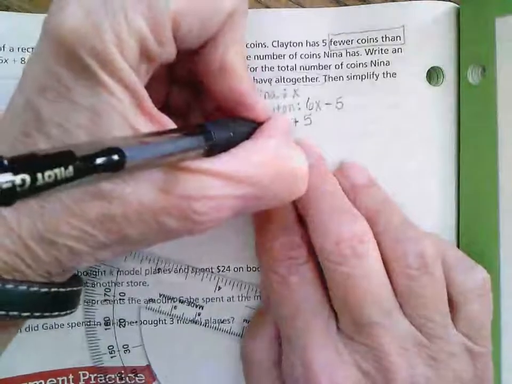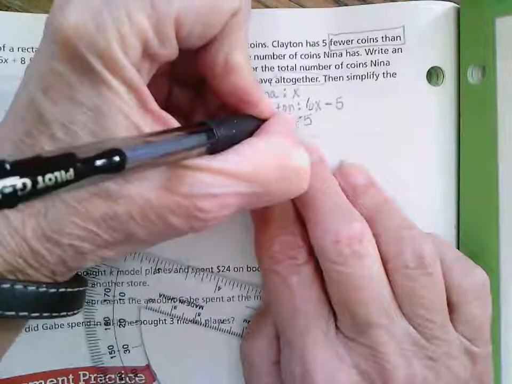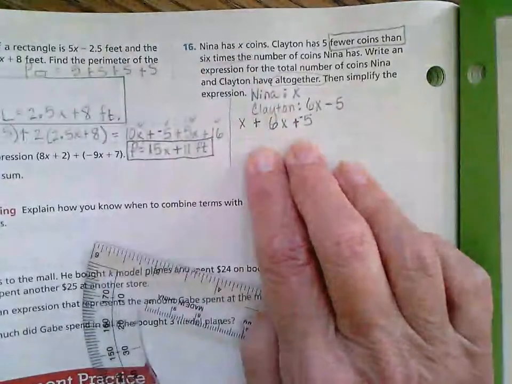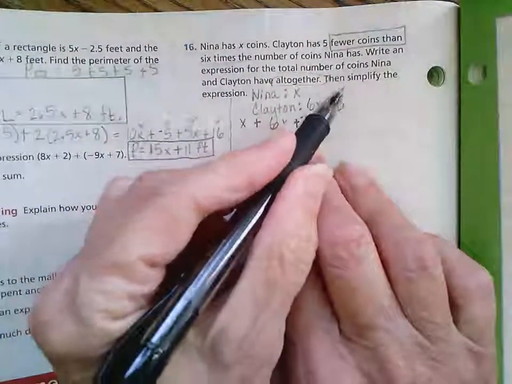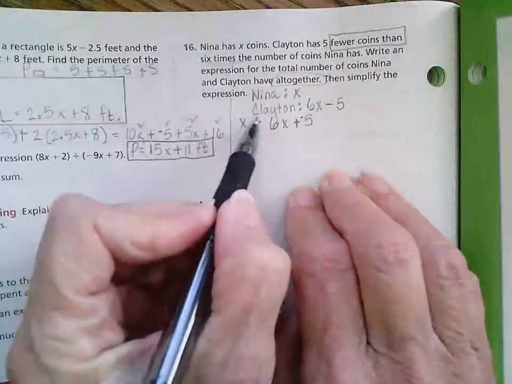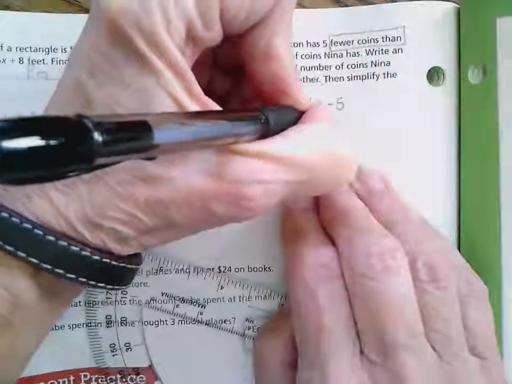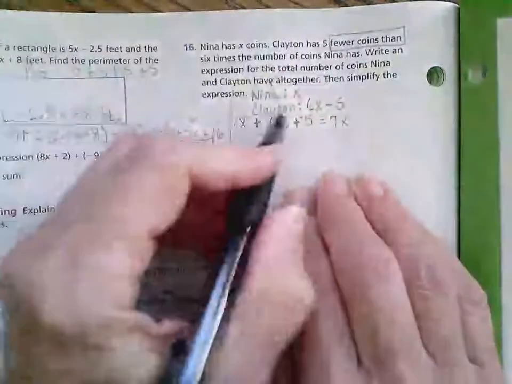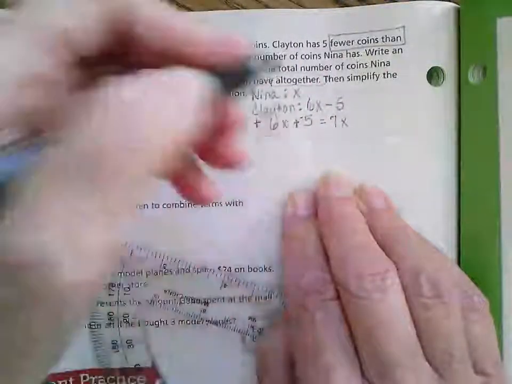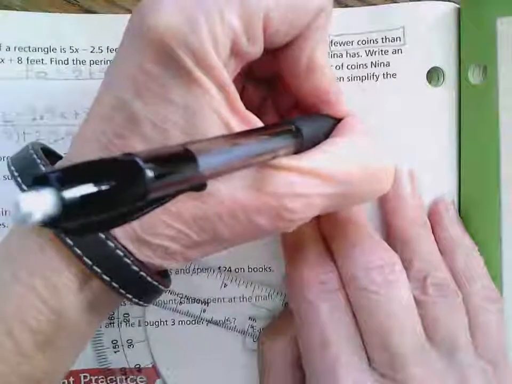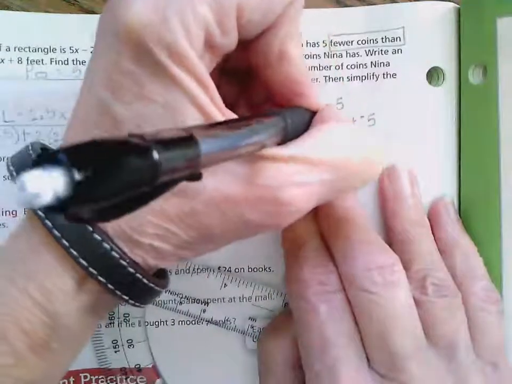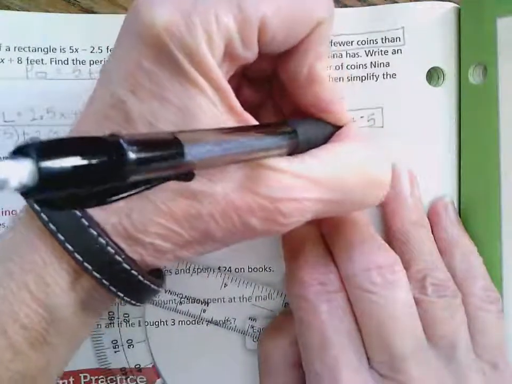So I'm going to change this to plus a negative. And we need to simplify the expression. So we're going to combine like terms. So we're going to combine the 6x and the 1x, and we're going to get 7x. And then we don't have any other constants. So it's just plus negative 5.